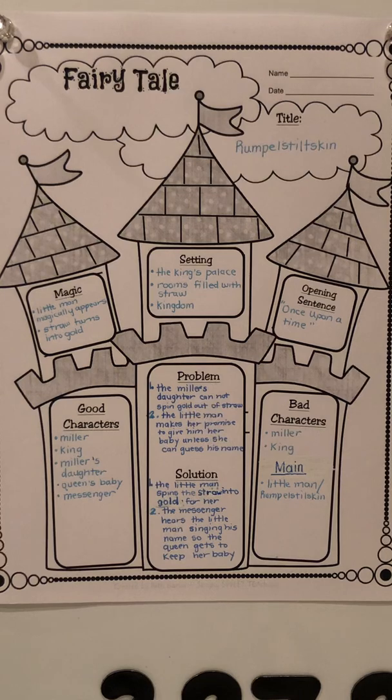If we go to the bottom, you might notice some funny looking things under good and bad characters. You'll notice I actually put some characters in good characters and bad characters. But I'm going to explain why I did that.